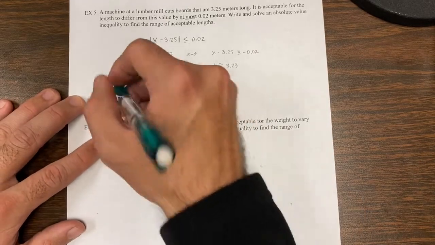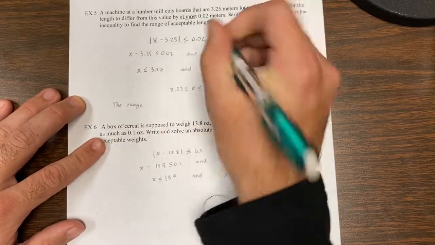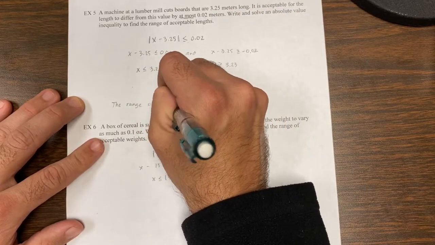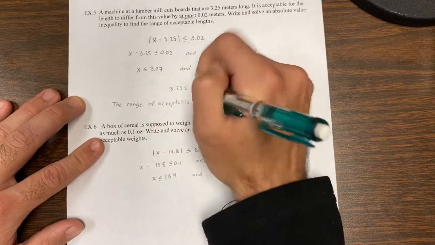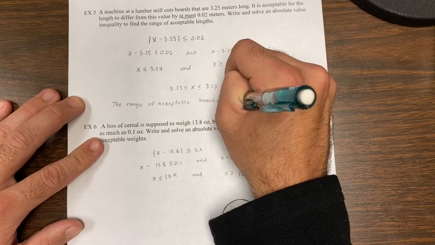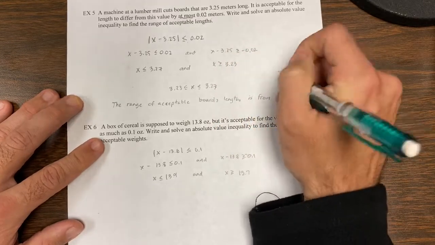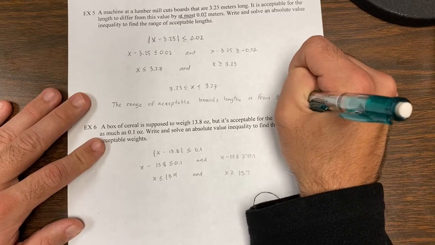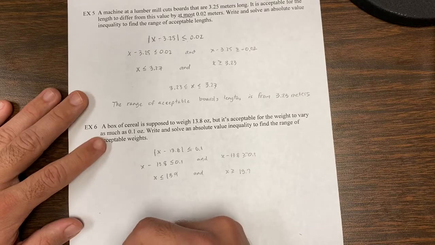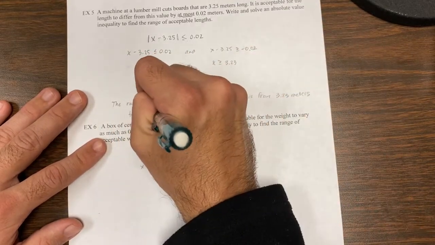So this means that, going back to the previous problem, the range of acceptable board lengths is from 3.23, and we're using meters in this problem, 3.23 meters to 3.27 meters.